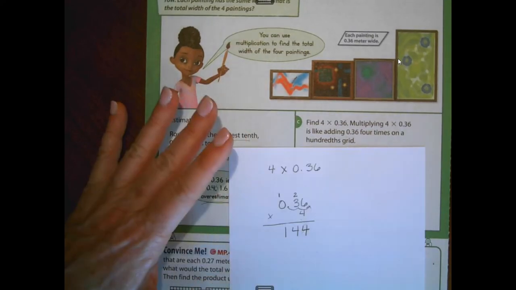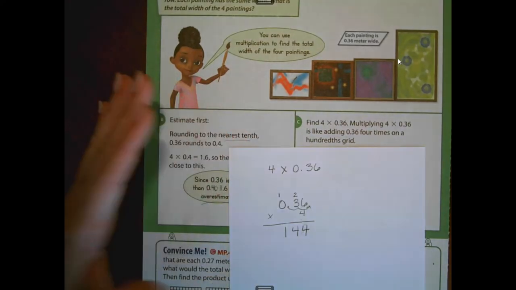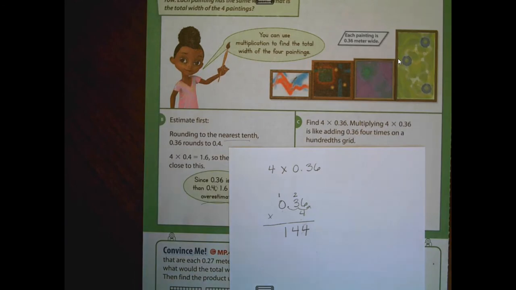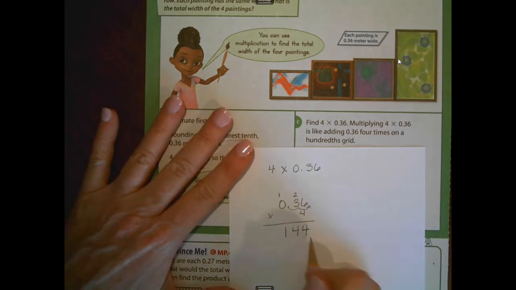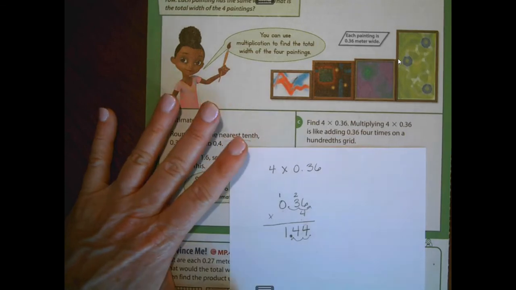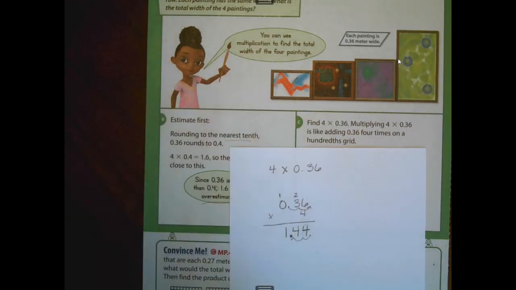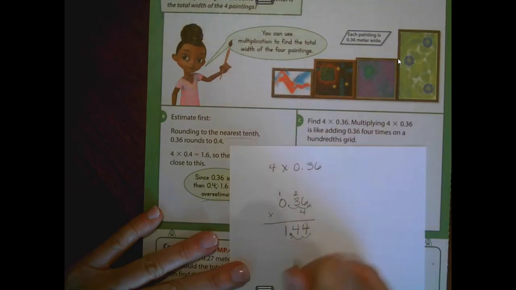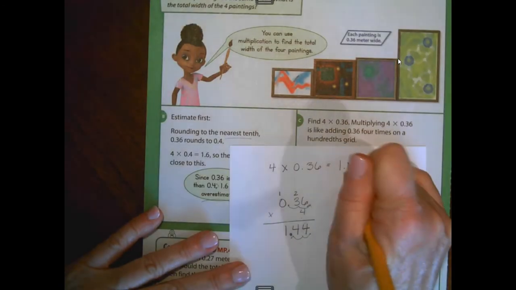So in my product, I have to compensate for having moved that decimal out of it with multiplication, and I have to move the decimal back in with division. So what you will hear a lot of people say is that the number of decimal places in your factors should be the number of decimal places in your product. So I get an answer of 1 and 44 hundredths.